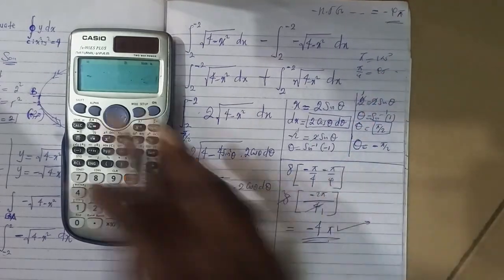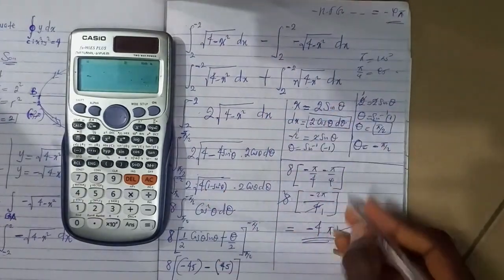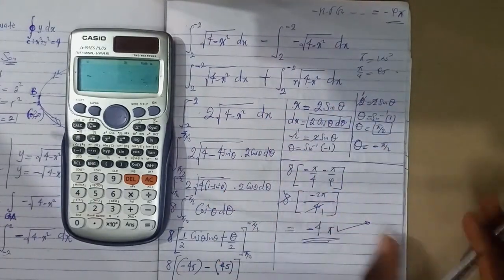So anyhow you want, either you use your calculator to test for the options, or you go ahead and solve. So whichever you prefer. Okay, thank you guys. This is how it works. Thank you.